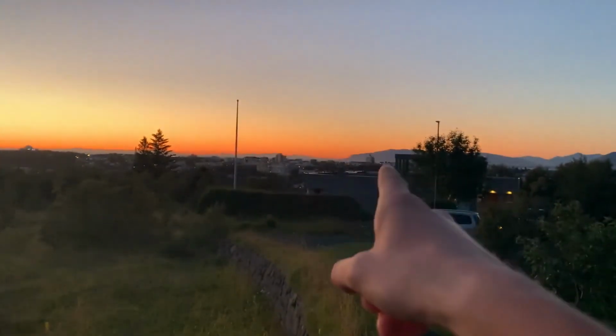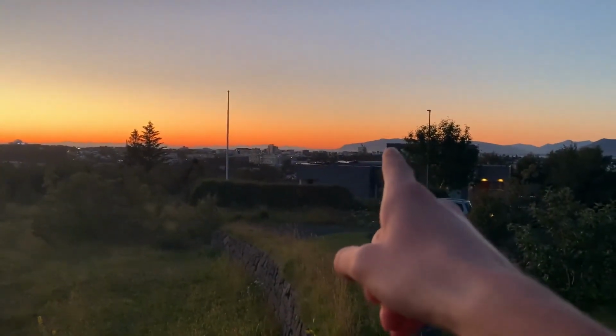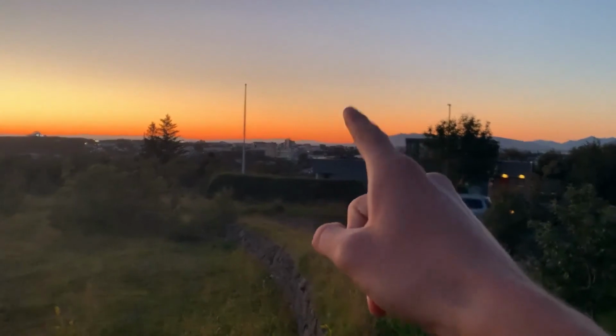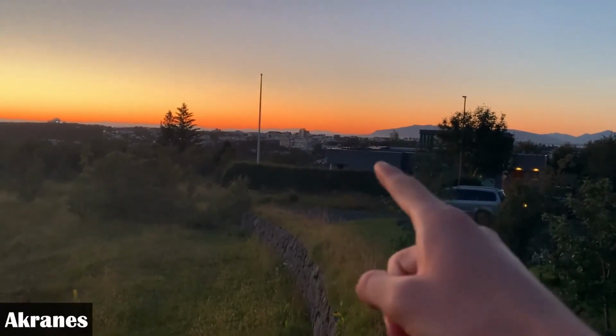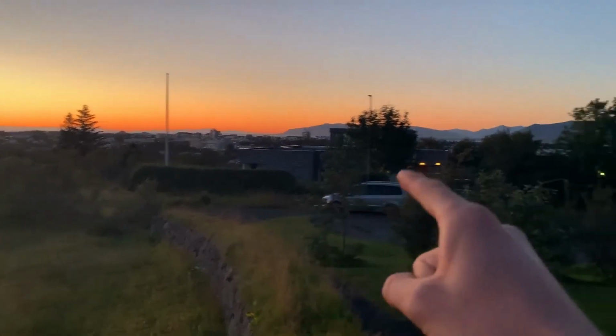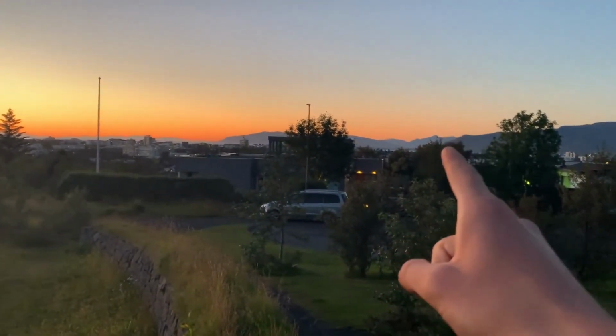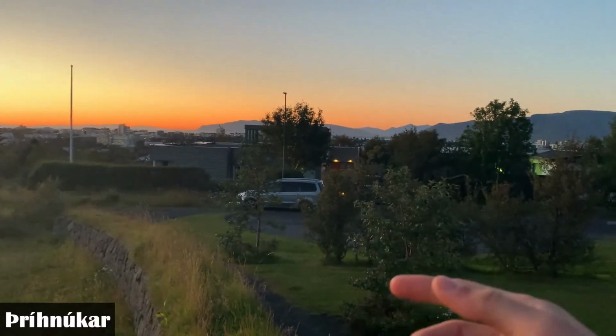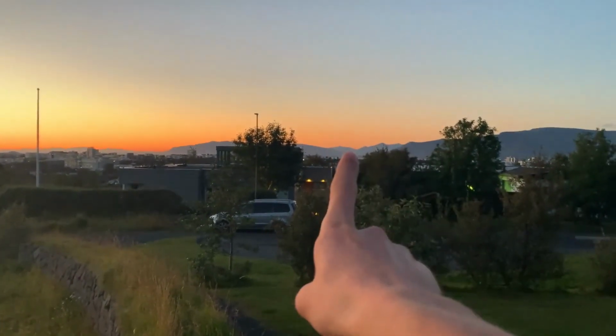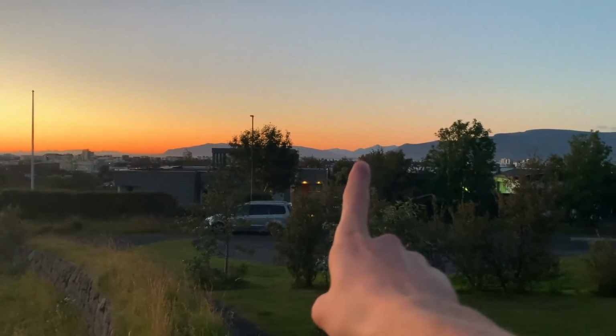Over there on that mountain, that one's called Akrafjall, and down at the bottom of that one we have a town that's called Akranes. And then over there we have a couple of mountains, 3 together, and together they're called Þríhnúkar. The one on the far left, I think it's that one.